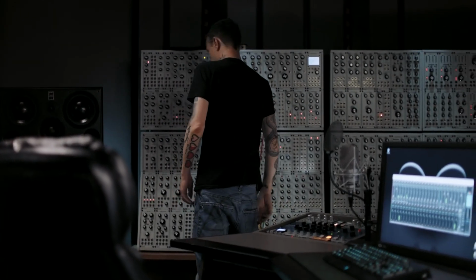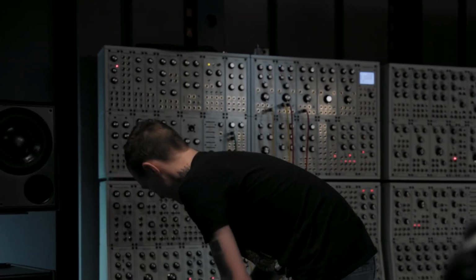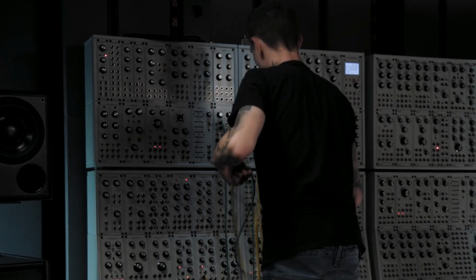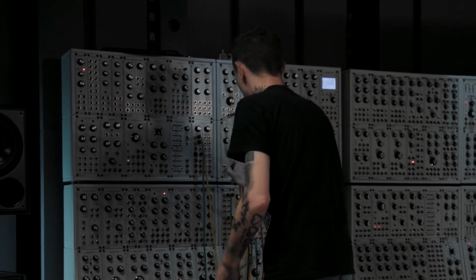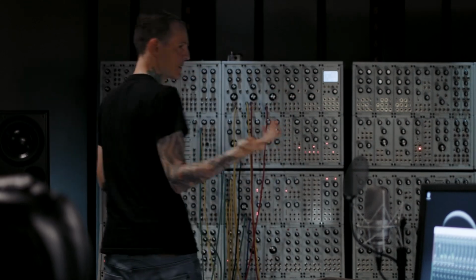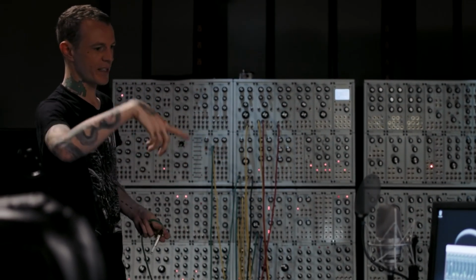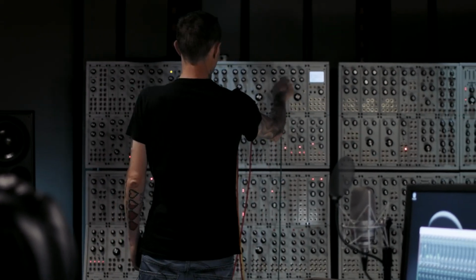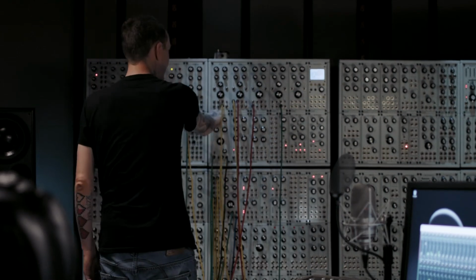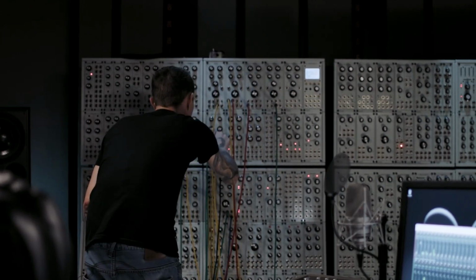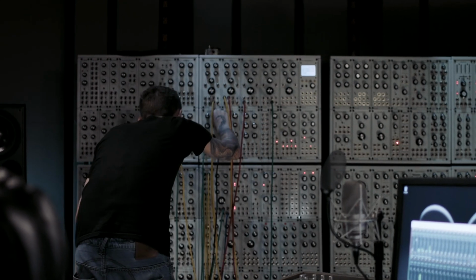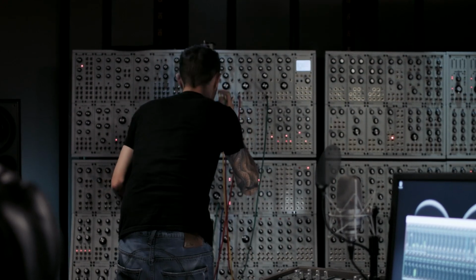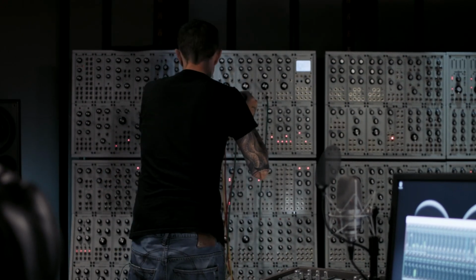Now I could do that same thing with an analog synth. All I have to do is just patch the output of one oscillator into the input of that filter. It's the same thing. I was just clicking there and saying assign that LFO to this. Well, I can take that output and then go to the input of that other one.